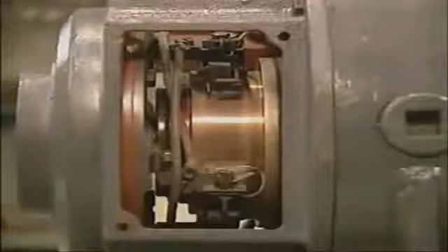The commutator makes sliding contact with a set of brushes. The brushes, which are fitted into holders, are held against the commutator by brush tensioning devices. The brushes provide a path for current flow from the power source to the commutator. Attached to the brush holders are brush pigtails, which serve as the connection points between the brushes and the brush holders. The brush holders are supported by brush rigging.